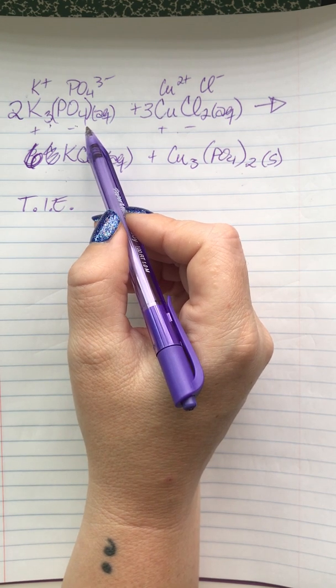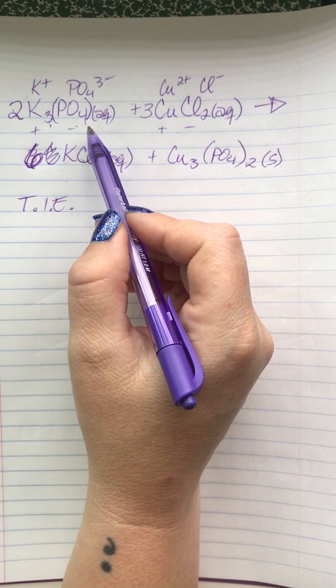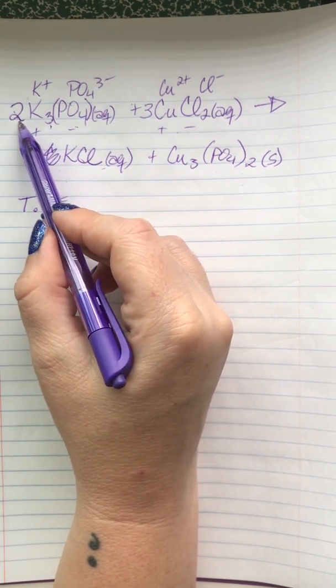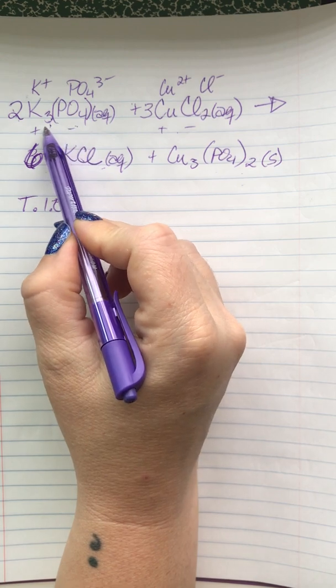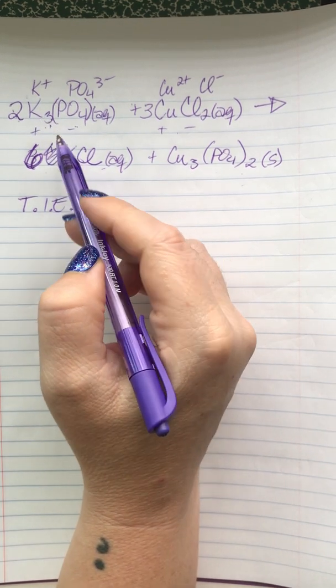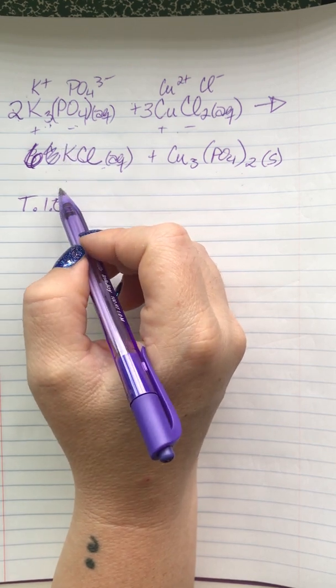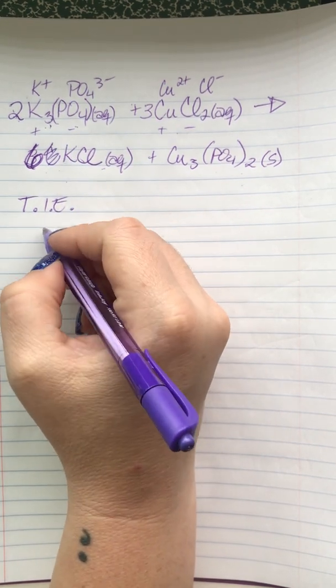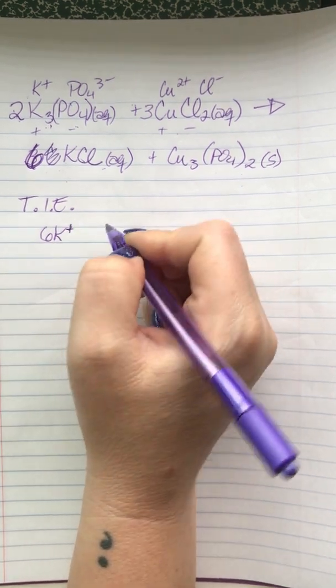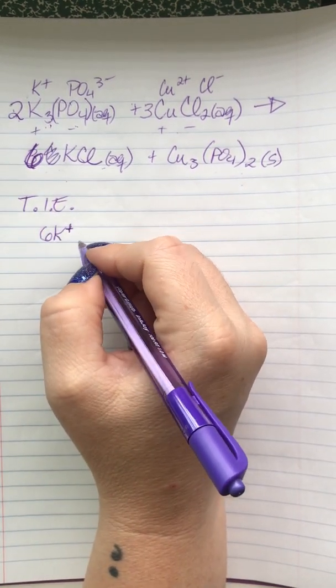So when we break them up, it's 2 potassium and 2 phosphate? 2 times 3. No, I know, but when we're about to break them up, so it's 2 and 2. Oh, well, I wrote 2K3. But... Oh, we just... Okay.